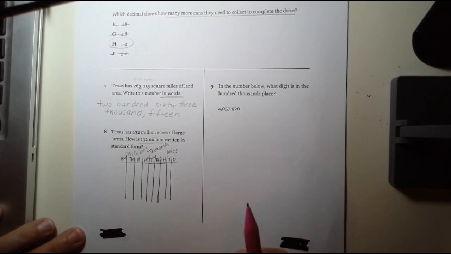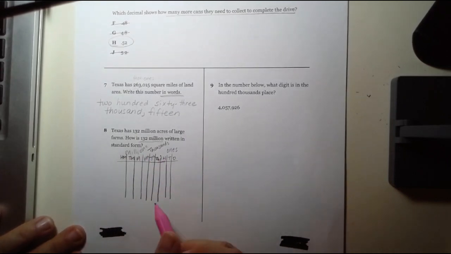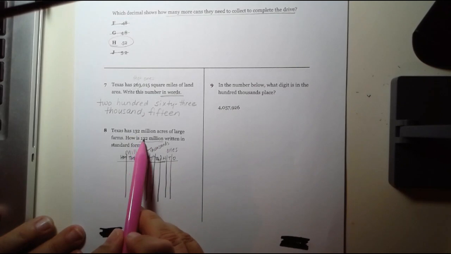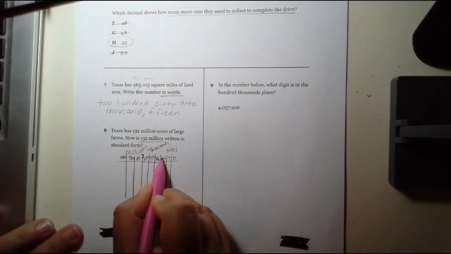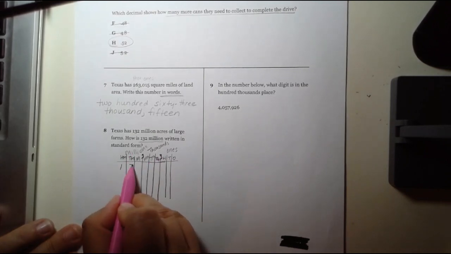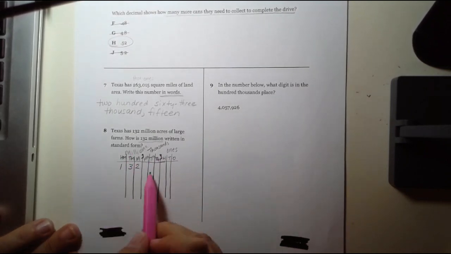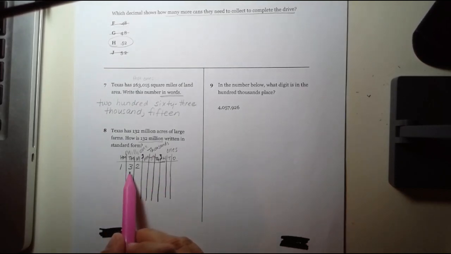Alright, so I've made myself a little place value chart. It's really quick, right? It's not perfect. So 132 million. Oh, I forgot my comma here. So that's this period, right? 132 million. It doesn't really tell me about anything down here. But I know that this has to be 132 million.